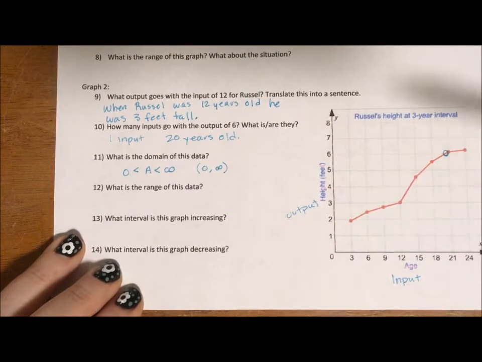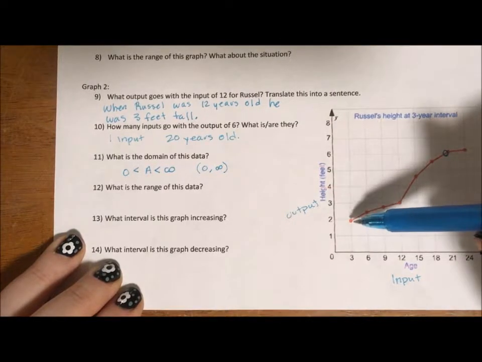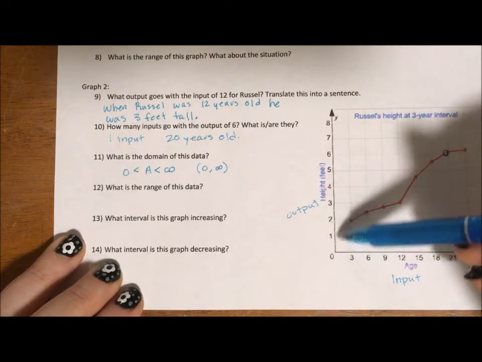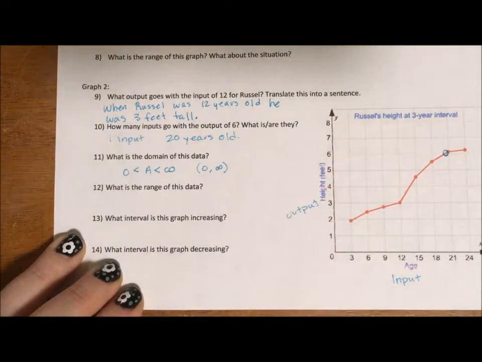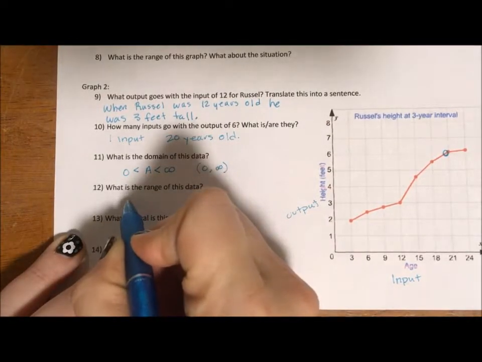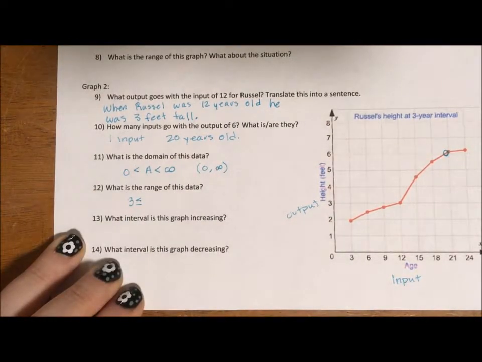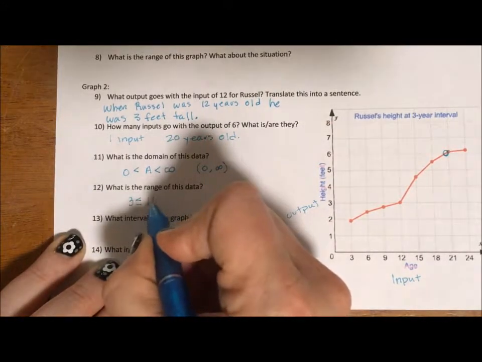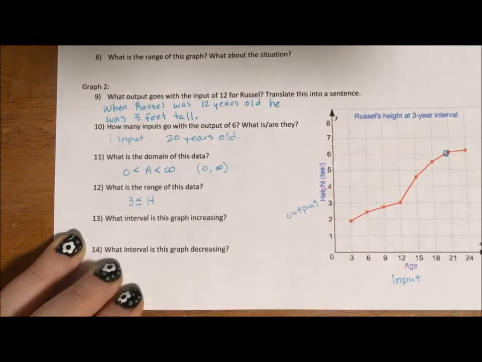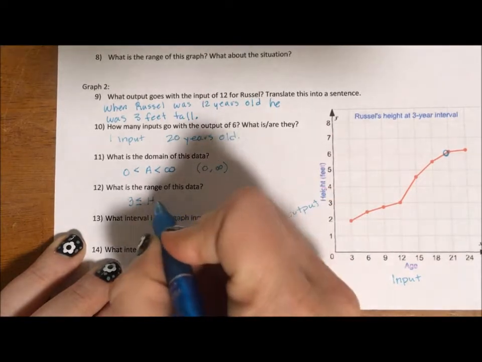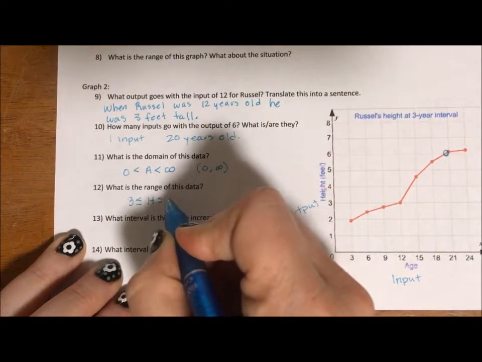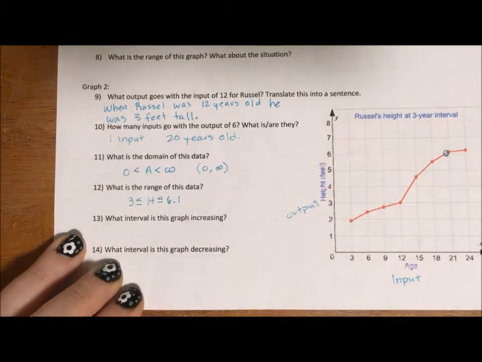I am going to start at the 2 feet. Most babies aren't born at 2 feet, and probably by 3, 2 feet wouldn't be accurate, but I don't know how short Russell was. So I'm going to start at the 3 feet, and I'm going to put the equal sign because he was 3 feet. And then I'm going to use H for height, and then I'm going to say this top height is maybe 6.1. And I am going to assume that 24 is the tallest Russell's ever going to be. You usually do not grow much after that.